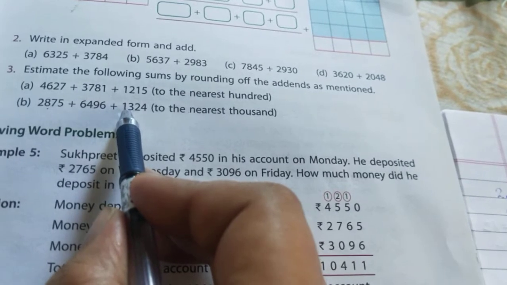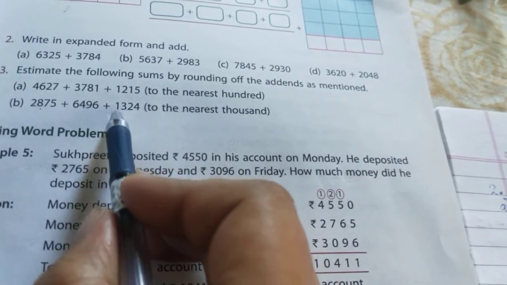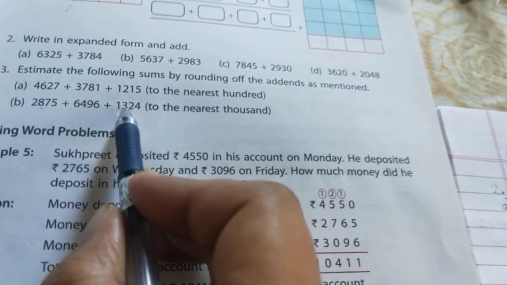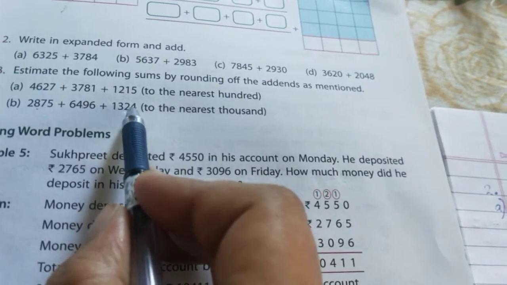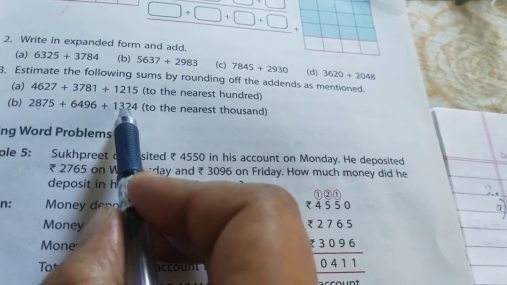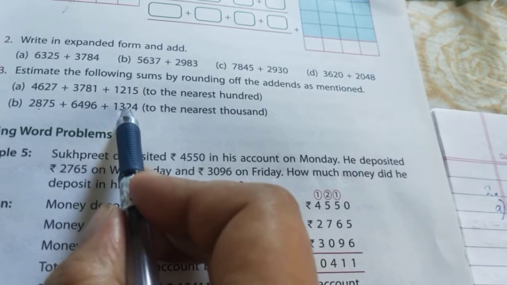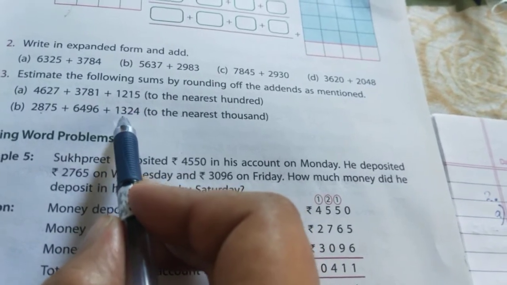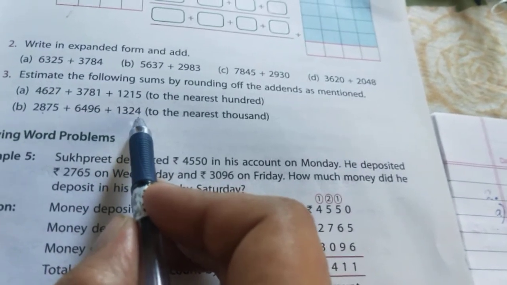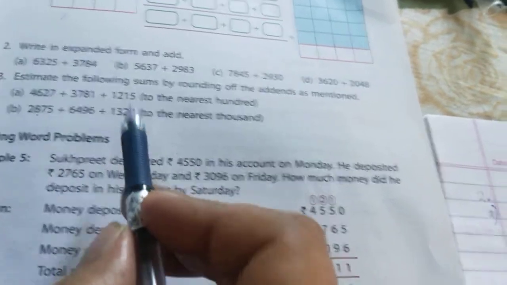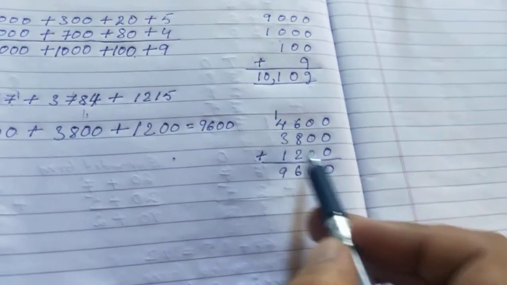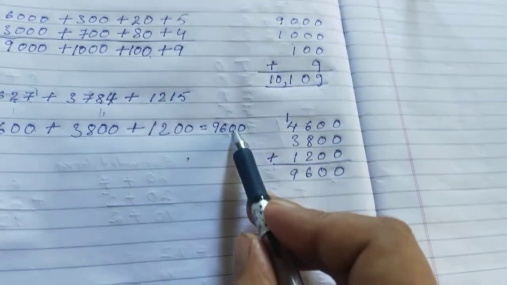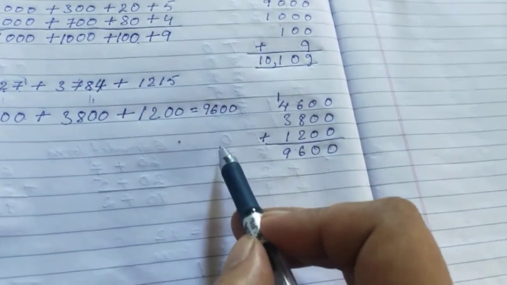Again you don't have to add any number to the digit in the thousands place, you'll just write 1 and write zeros in the hundreds, tens and ones places. So it will be 1000. And at the end you will add them up in this manner and get the answer.